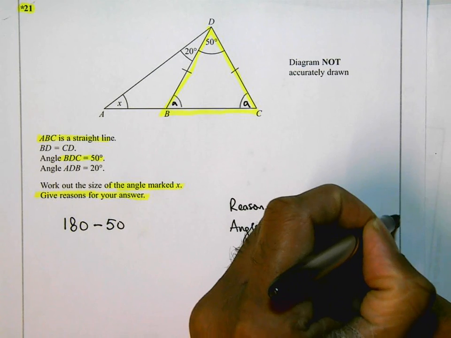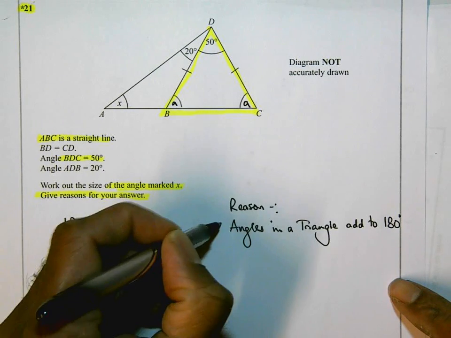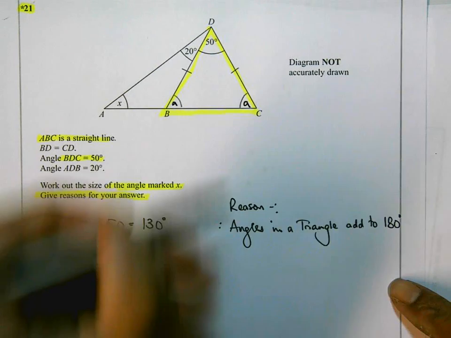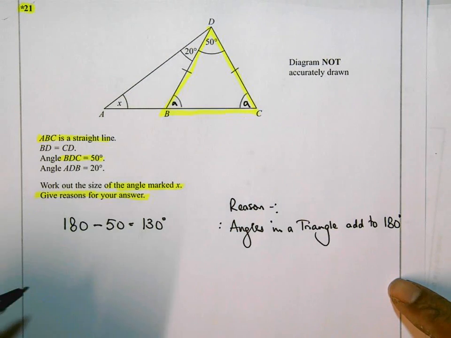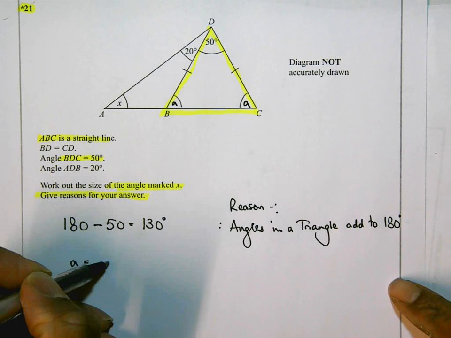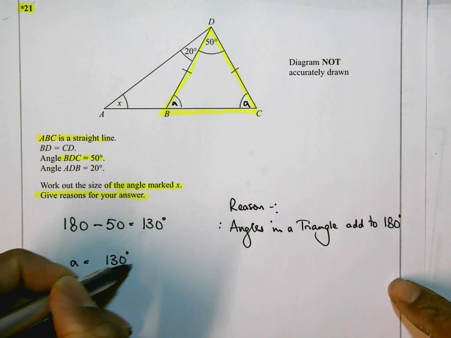So that's my first reason. 180 take away 50 is 130 degrees. That means that those two angles that I've labeled A down at the bottom are going to be 130 degrees. So to work out what A is, I need to do 130 degrees divided by 2.